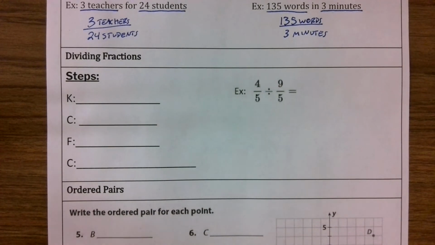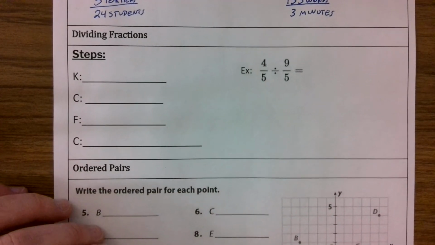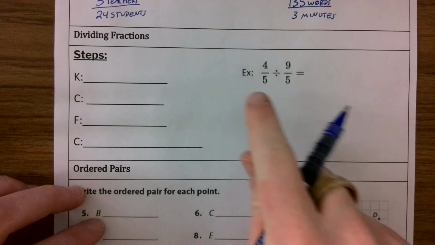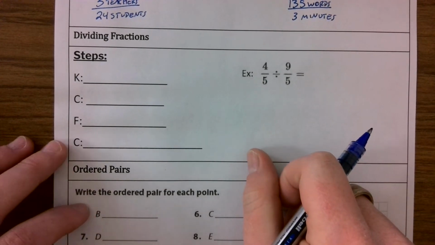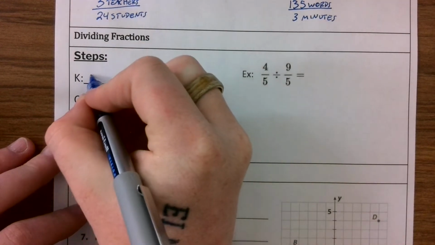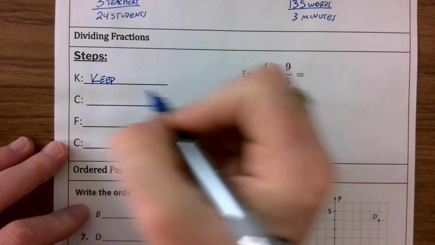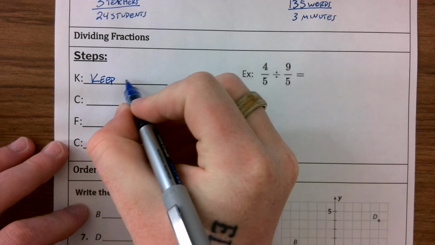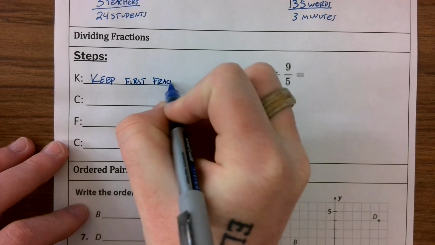Alright, let's talk about dividing fractions. There are 4 steps to dividing fractions. So here we have 4/5 divided by 9/5. The first thing we do is K for keep. And that is we keep the first fraction. Keep first fraction the same.